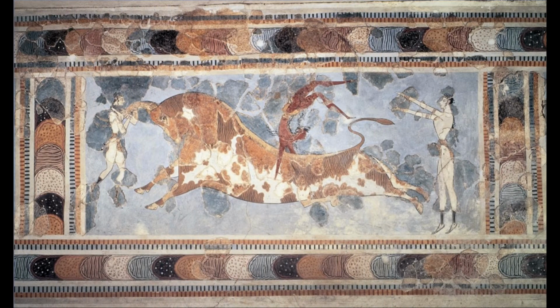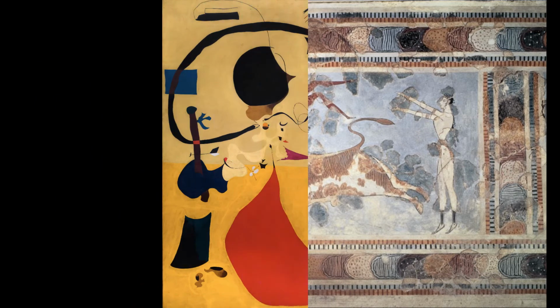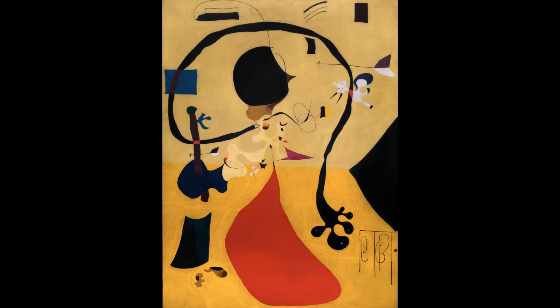This is the intent of this bull-leaping fresco painted by the ancient Minoans. The shape of the bull has been elongated and pinched in the middle, exaggerating its forward movement and speeding up our eye. And of course, abstract work can also use shapes to move our eye around the composition. This one makes us meander and spiral around.